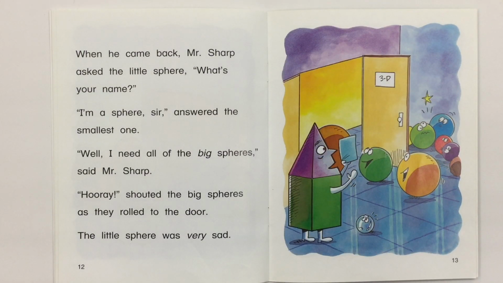When he came back, Mr. Sharp asked the little sphere, "What's your name?" "I'm a sphere, sir," answered the smallest one. "Well, I need all of the big spheres," said Mr. Sharp. "Hooray!" shouted the big spheres as they rolled to the door. The little sphere was very sad.